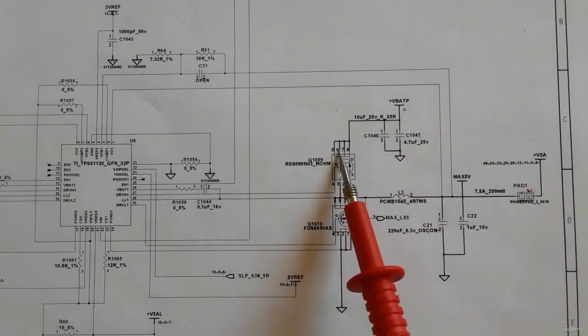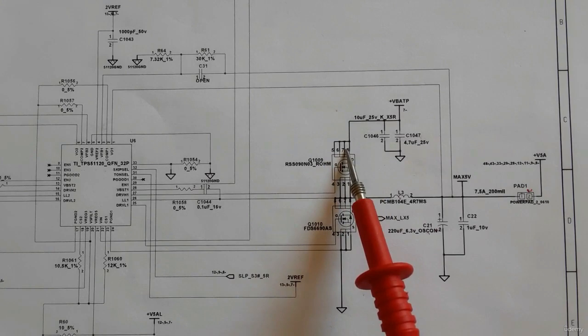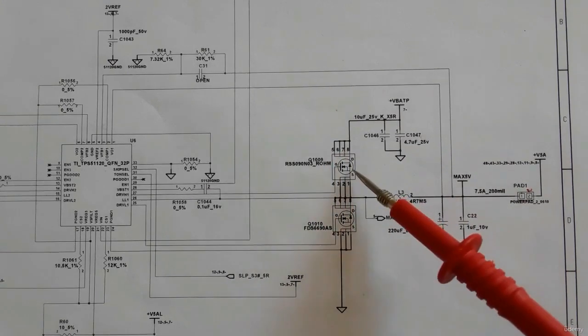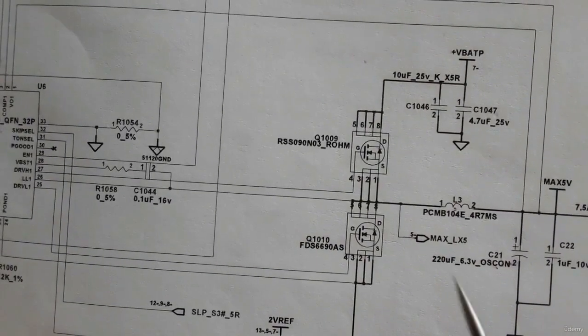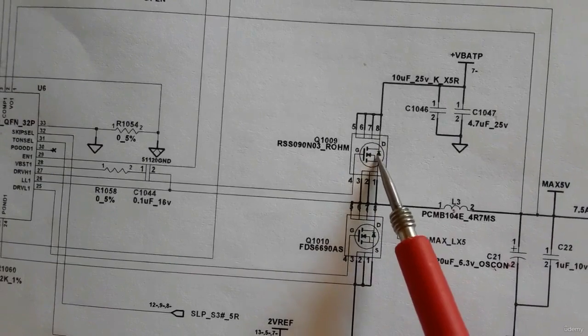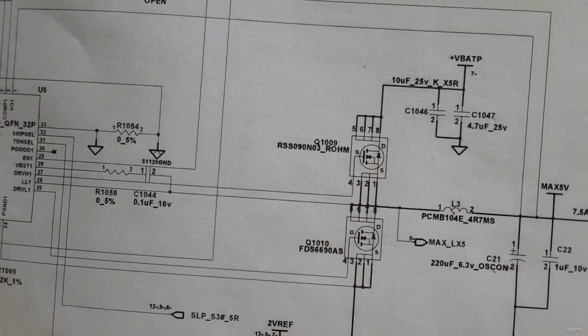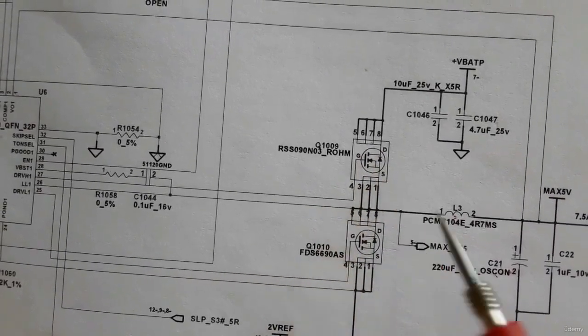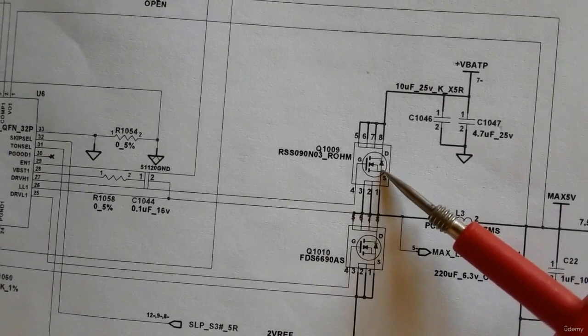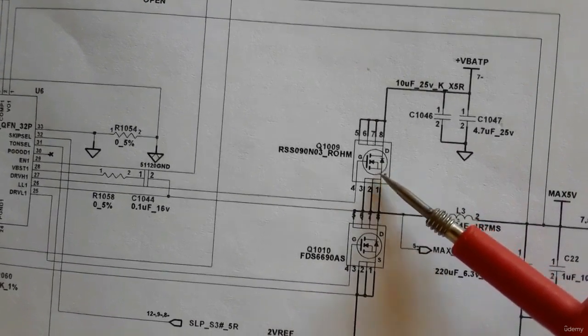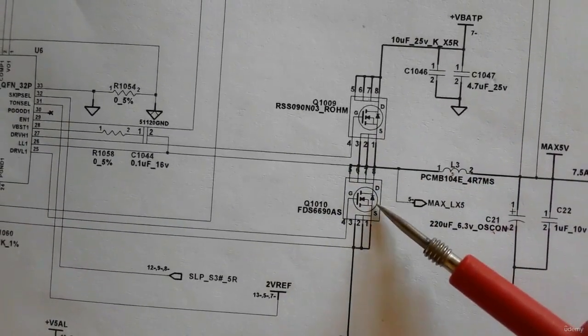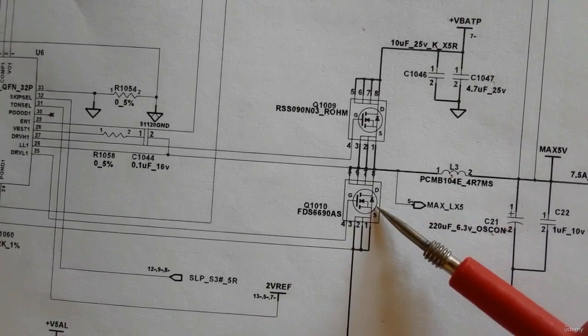This is the drain of this MOSFET, as you can see, 4 pins connected together. Okay, so this is a PNP MOSFET, as you can see, because this arrow is from source to drain. Okay, from source to drain means PNP channel. Also, this second MOSFET is a PNP channel.